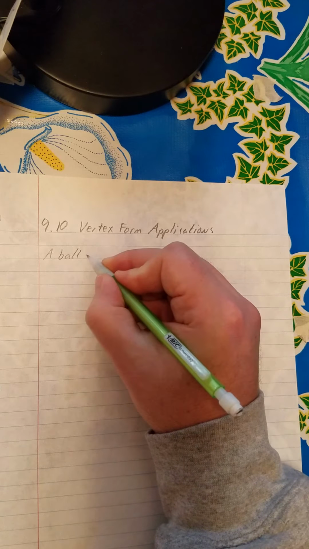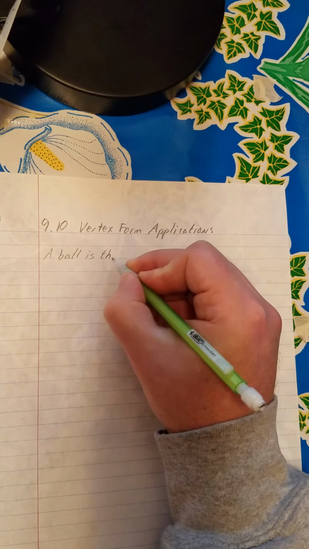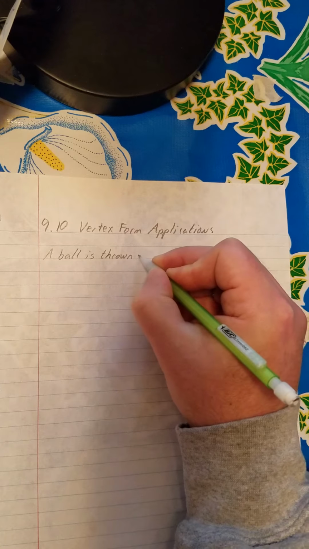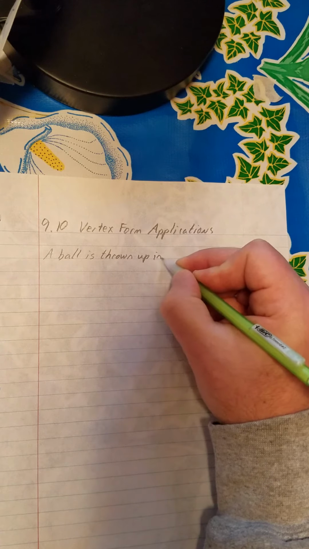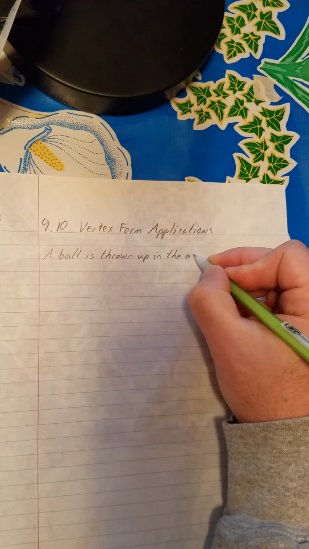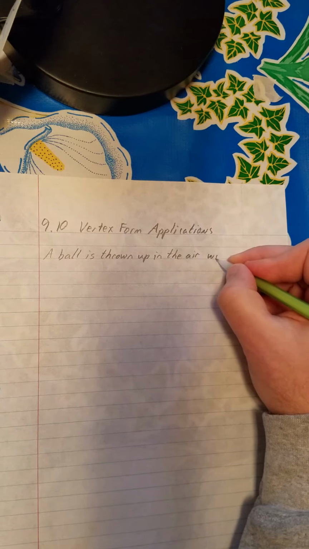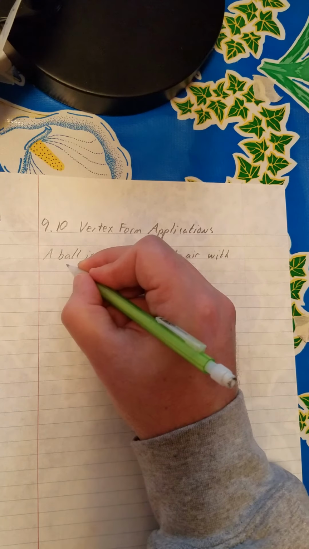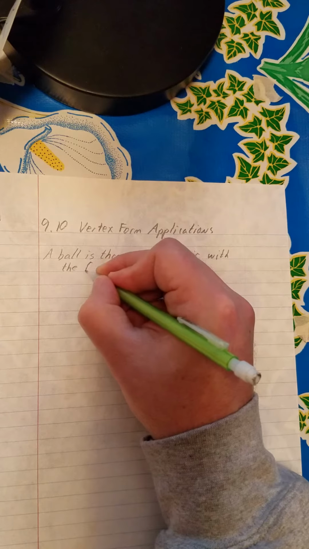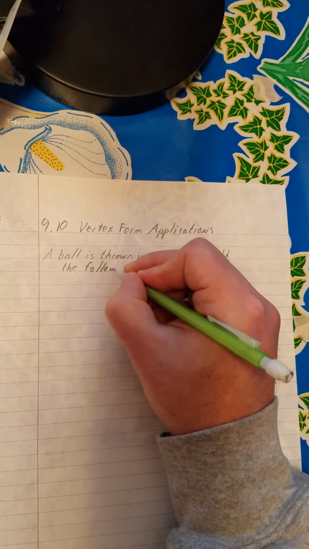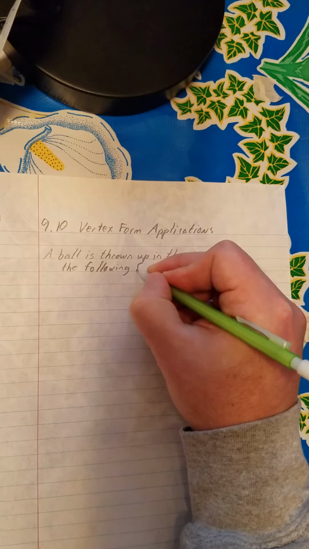A ball is thrown up in the air with the following formula.